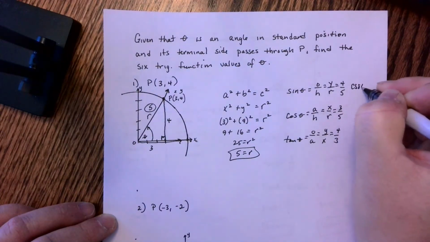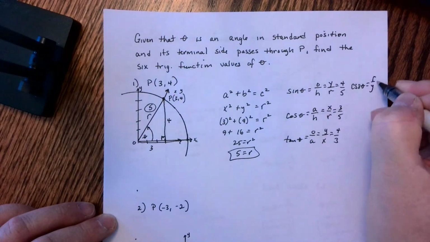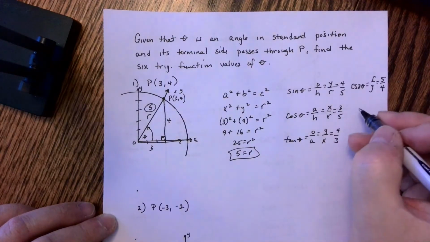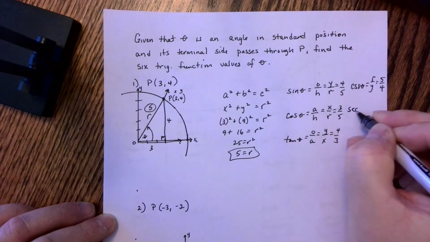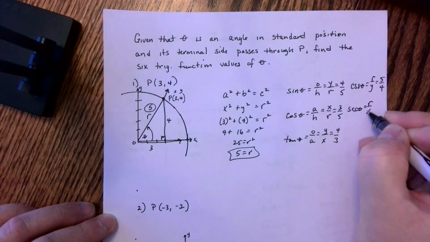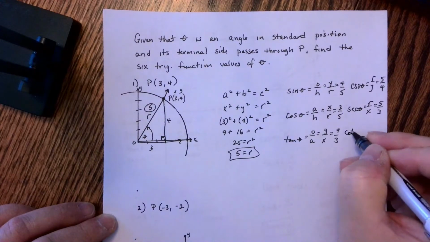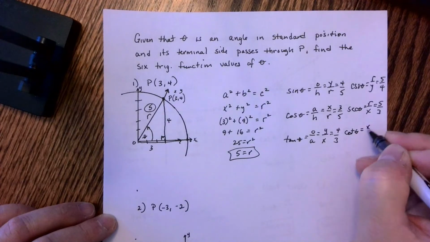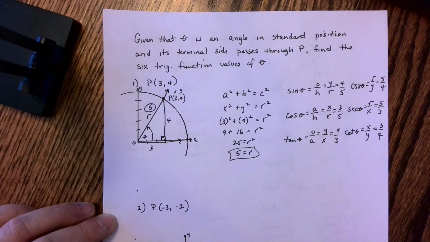Cosecant is the reciprocal of sine, so it would be r over y, or 5/4. Secant is the reciprocal of cosine, so it's going to be r over x, or 5/3. Cotangent would be the reciprocal of tangent, and so that's going to be x over y, or 3/4. So there are the 6 trig function values for the coordinate point 3, 4.